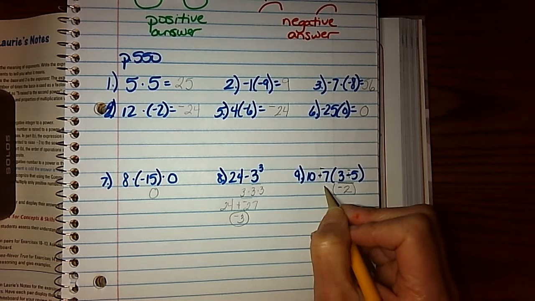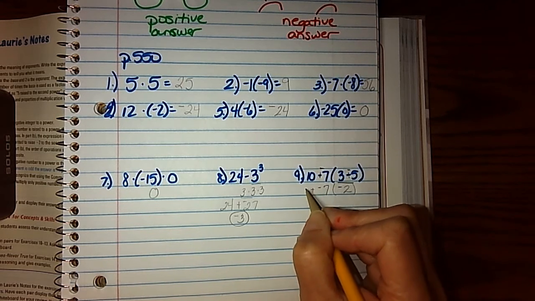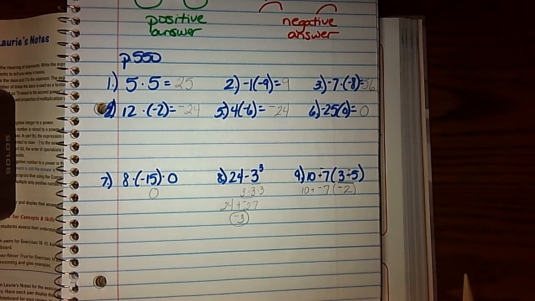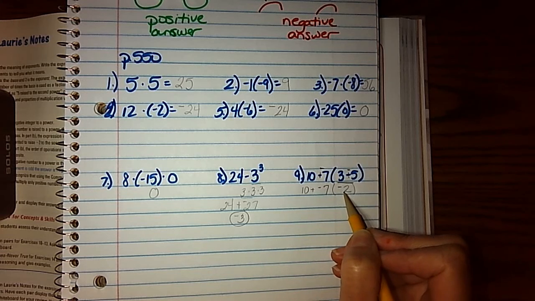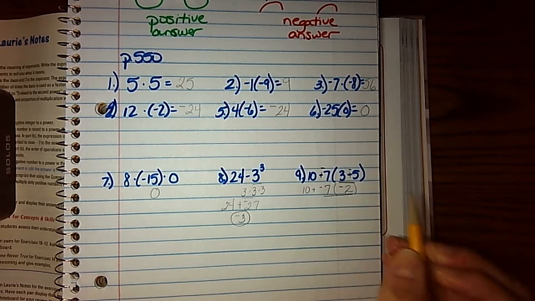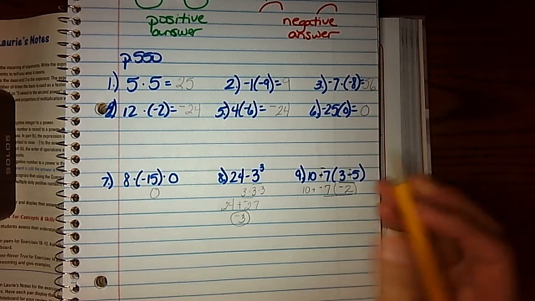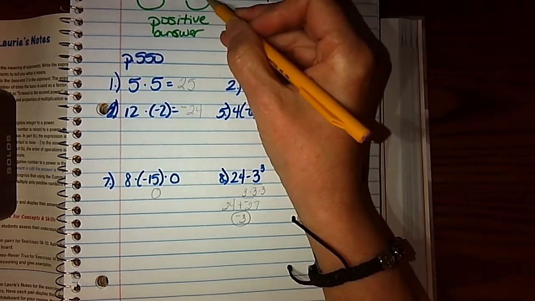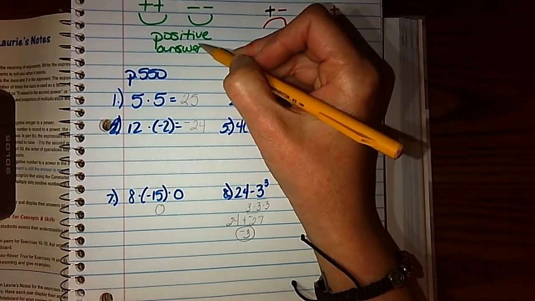Bring down my parentheses. I'm going to put my negative sign in front, a little bit easier so I can see easier. And now I have that. So now remember, when I have a number directly next to a parenthesis, I multiply. So I have 2 negative numbers. So going back up to my visual, that's up over here. I got 2 negatives. Scooch that down. So that's going to give me a positive answer.